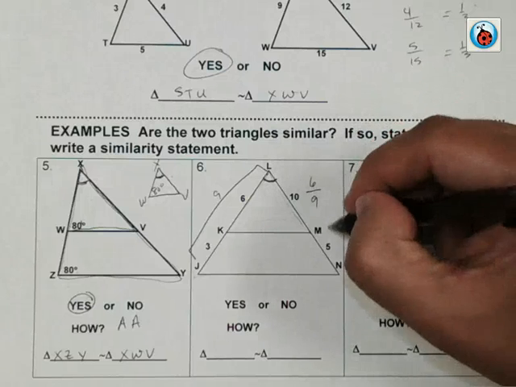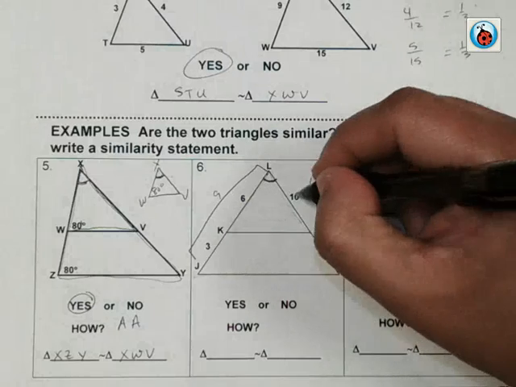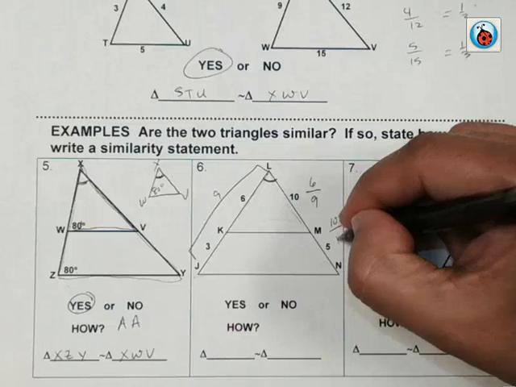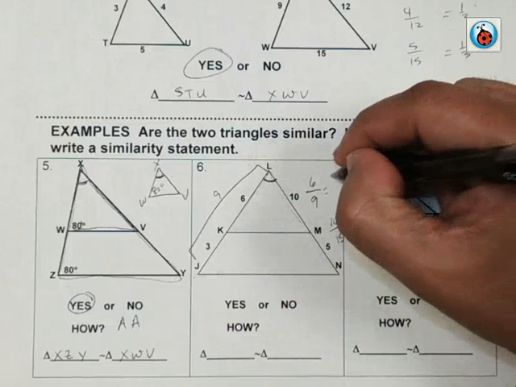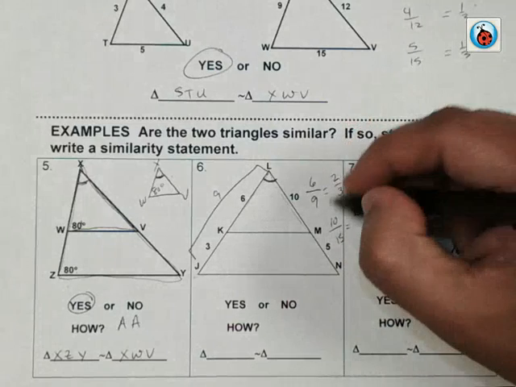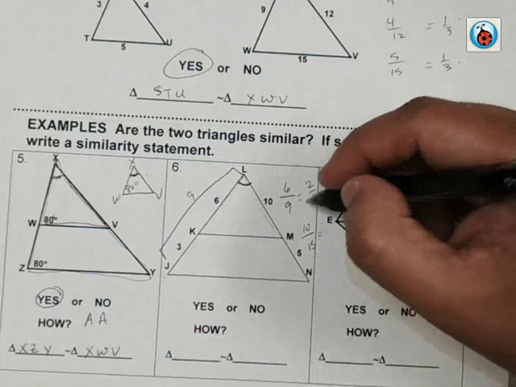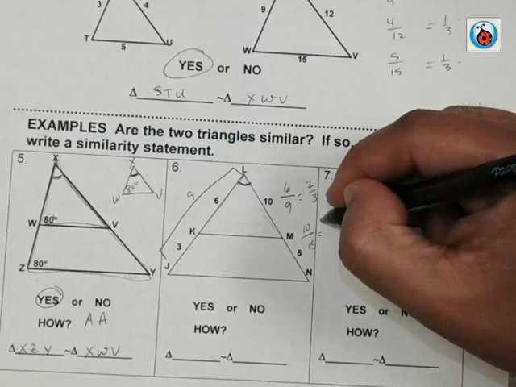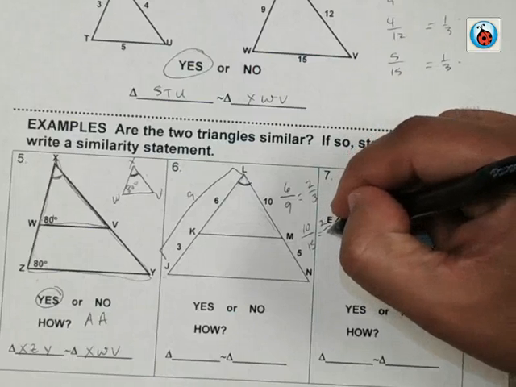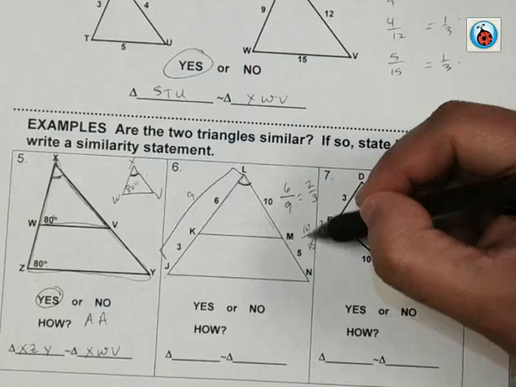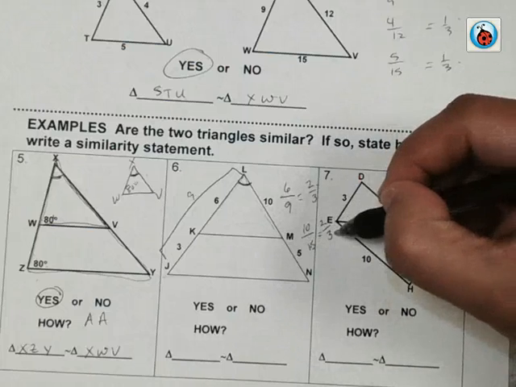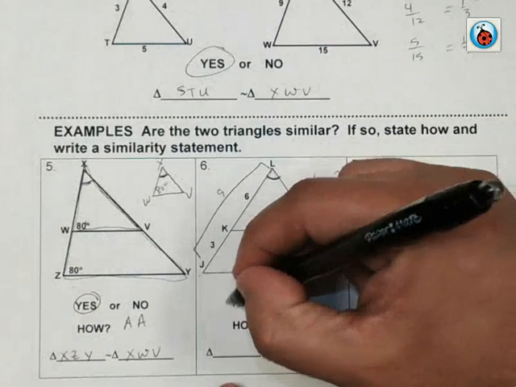And then on the other side, I would need to compare that to 10 over 10 plus 5, which would be 15. So this would reduce to 2/3. And if I take this one and I reduce, that's going to be 2/3 as well. So if I factor out 5 from both of these, I got 2/3 and 2/3 as my ratio. This would be yes.